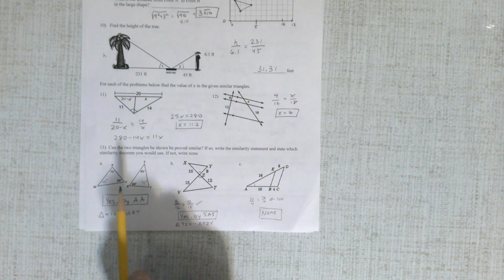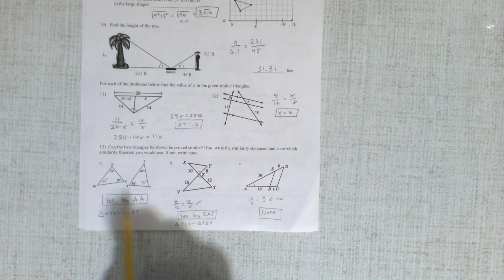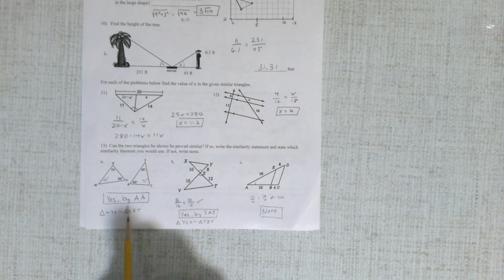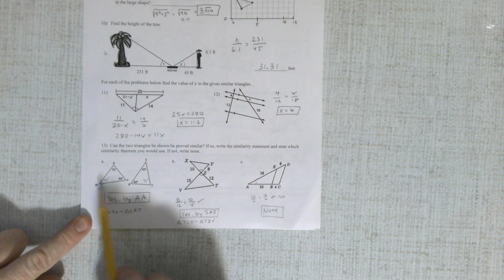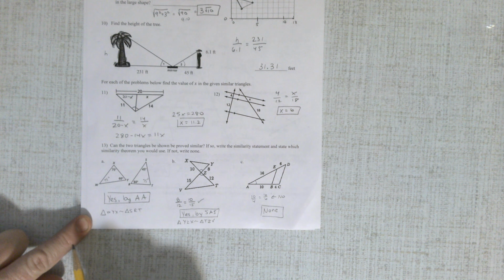On these ones down here, if you find this missing angle, all the angles are the same. So it is similar by angle, and there's a matching set of triangles. I went small angle, medium, large, small, medium, large. Make sure you get them in the right set.